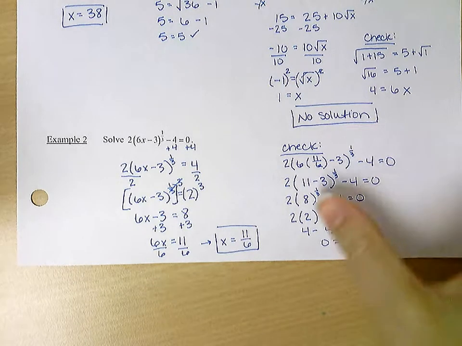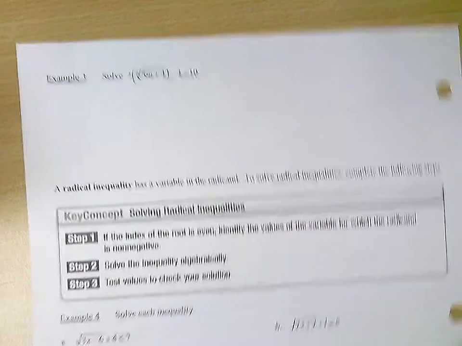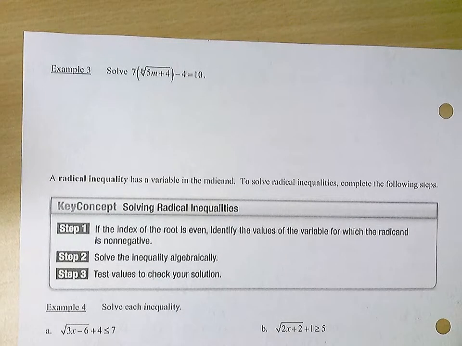Are we good on this side? Okay, so you should be doing example 3.